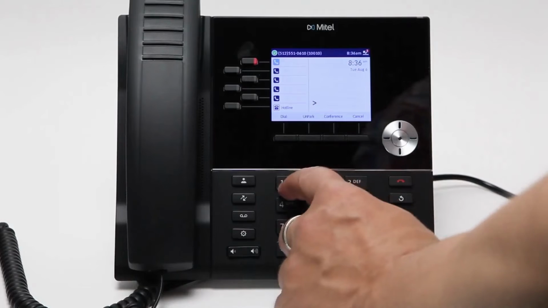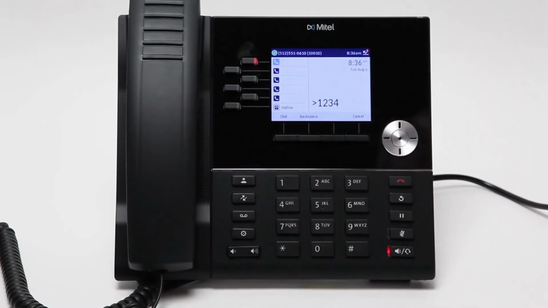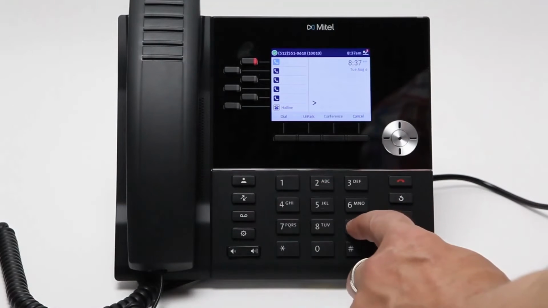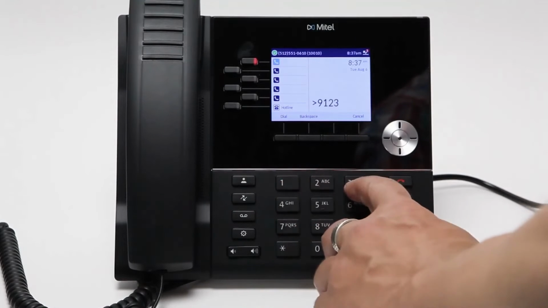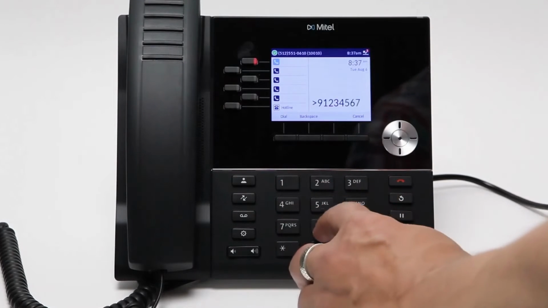To place an internal call, dial the user's internal extension. To place an external call, dial your trunk access code plus the outbound number.